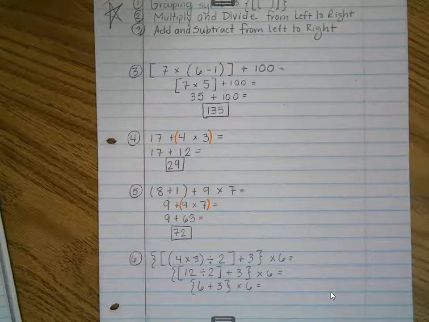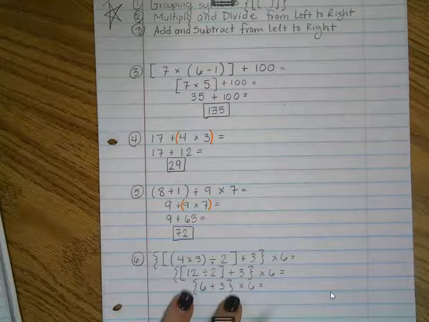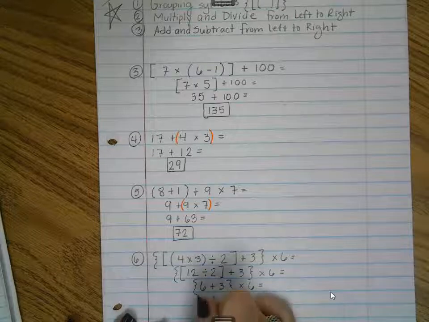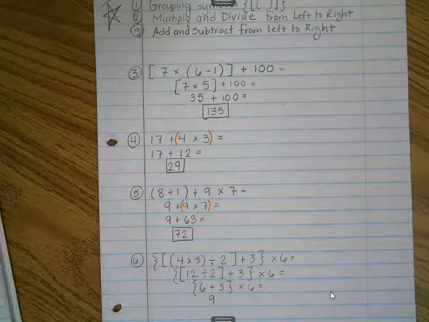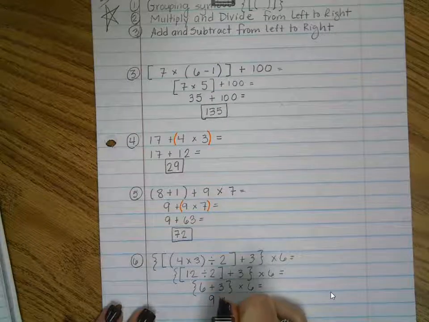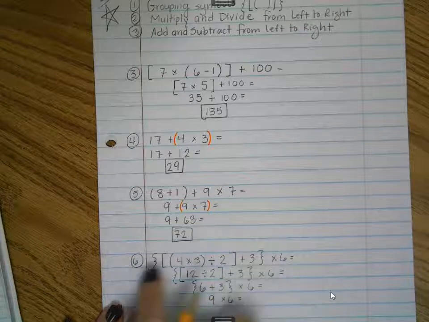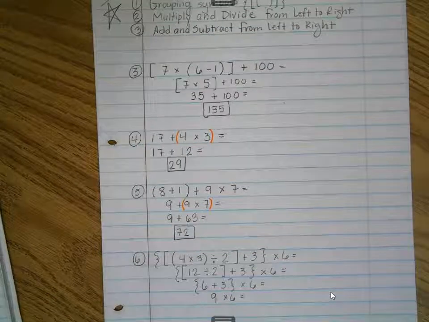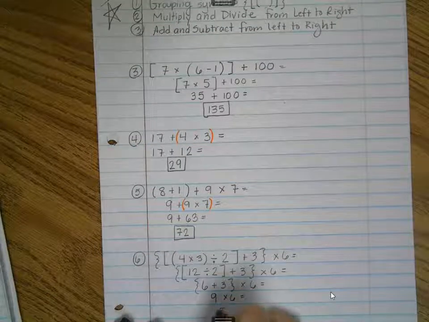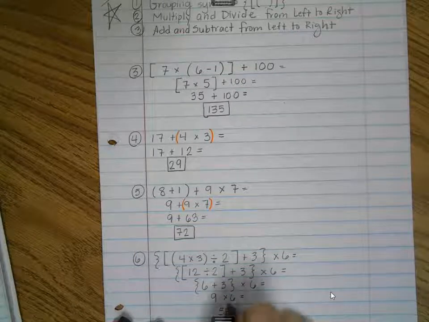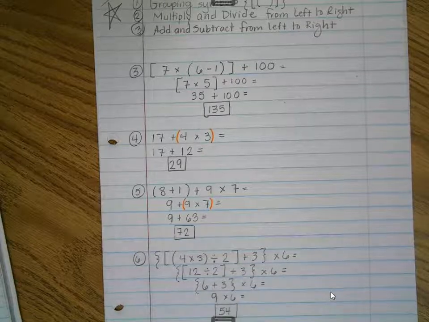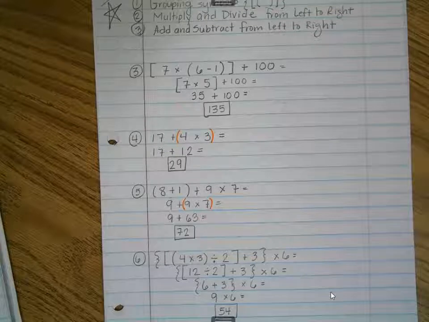I have one grouping symbol, the braces, 6 plus 3, I will evaluate 9, so the braces disappear. I bring down the times 6, so the value of this very complicated looking expression is 54. All right, so we've worked a couple of those.